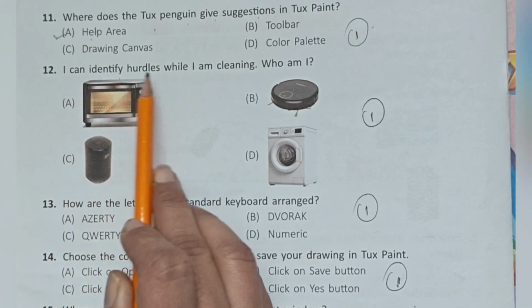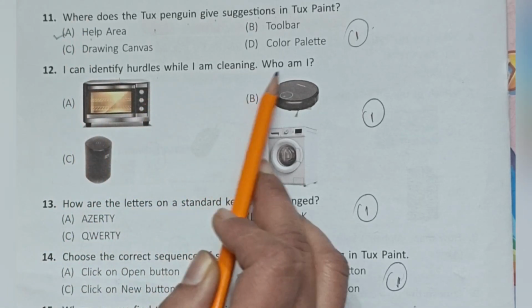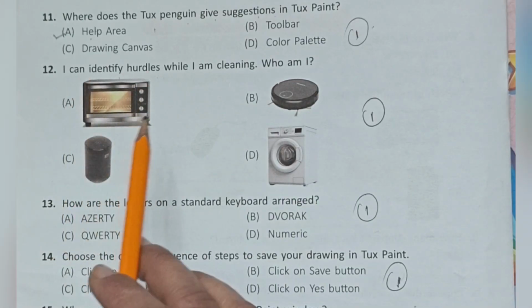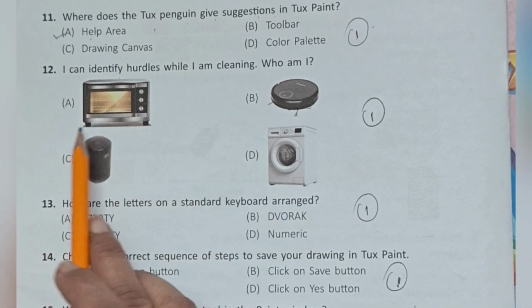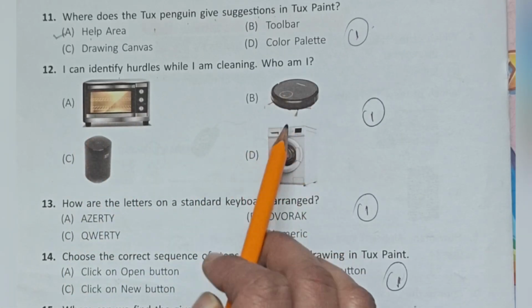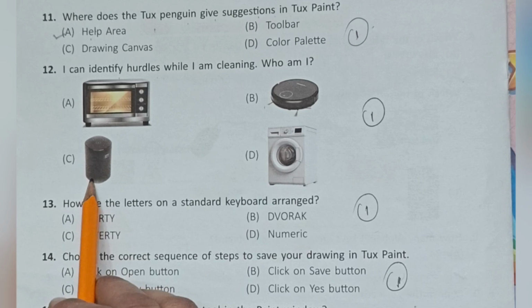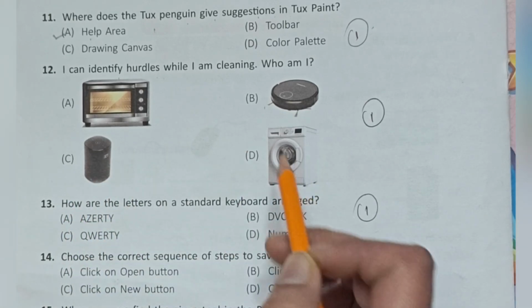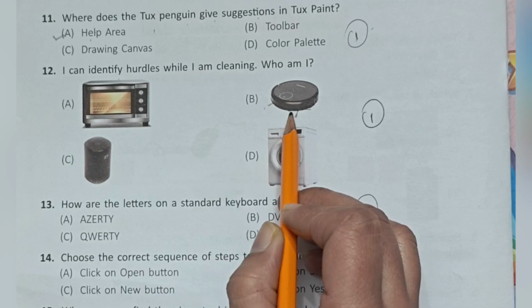Question number 12. I can identify hurdles while I am cleaning. Who am I? I can identify hurdles. Hurdles means some obstacles are there when it cleans. A is the microwave. No, it doesn't clean. B is the mopping of the floor. Mop. And C is some Alexa. My speaker is there. And D is washing machine. Only B option, that is mopping the floor.